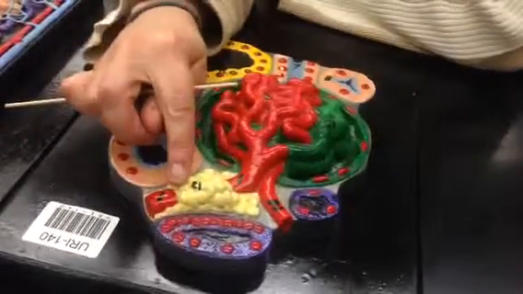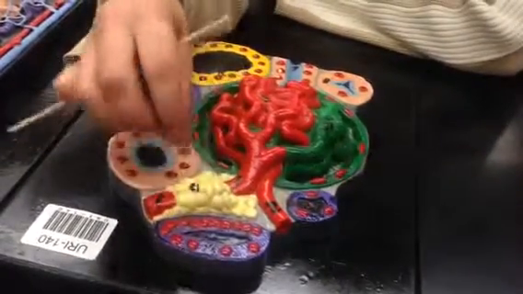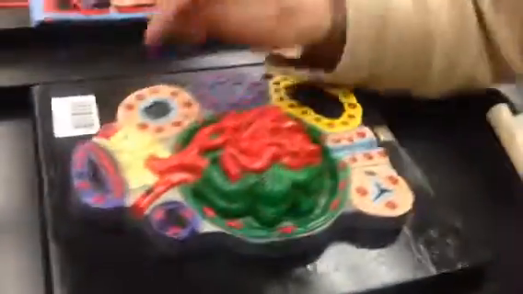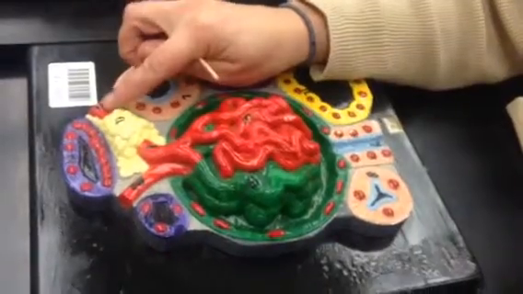The afferent arteriole has a variable diameter. So we can increase filtration if we open this up and let more fluid come in. That's what this is. This has adjustable diameter right here.